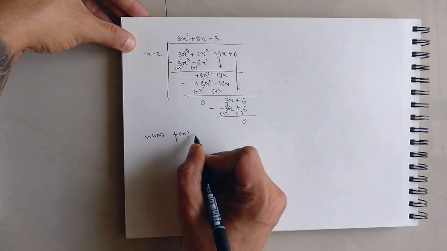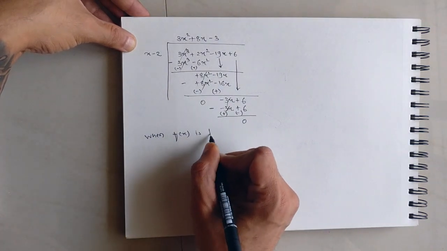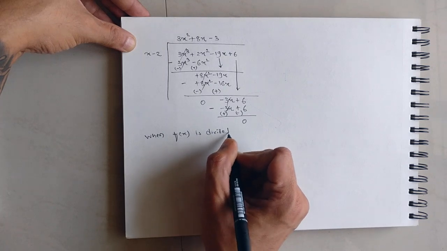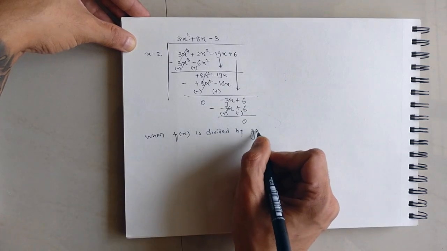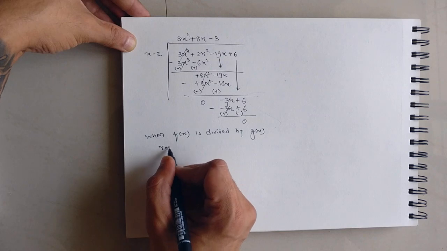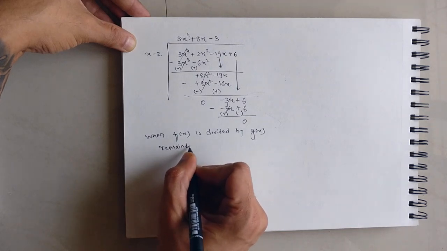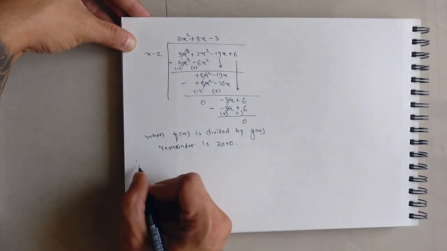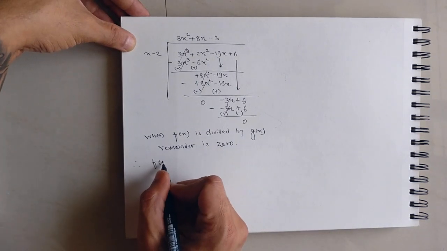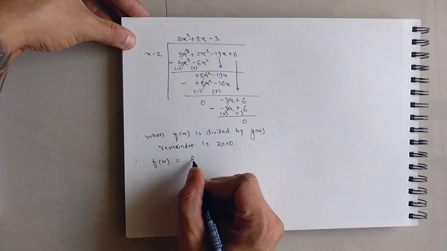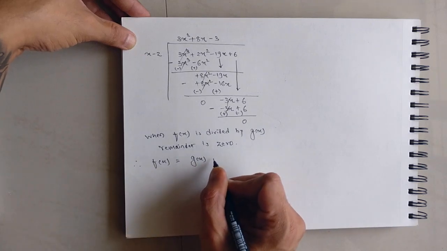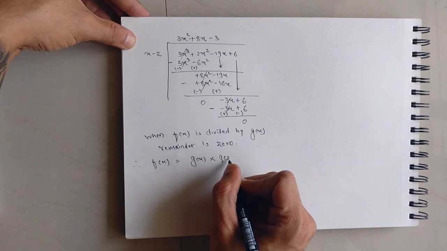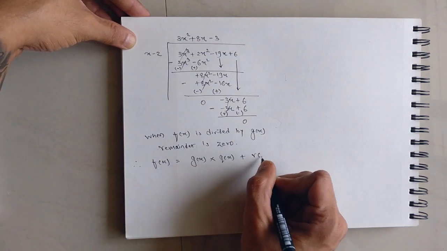When f of x is divided by g of x, the remainder is 0. Therefore, f of x is equal to g of x into q of x plus r of x.